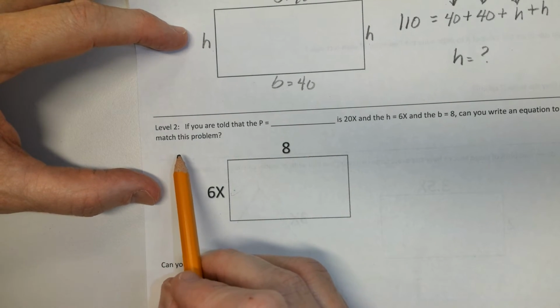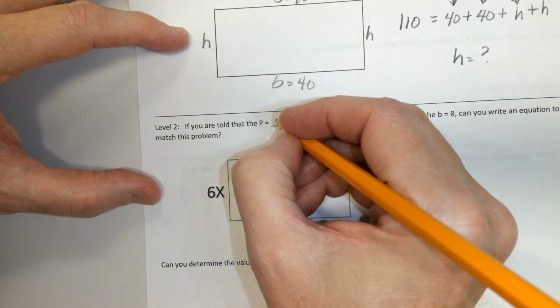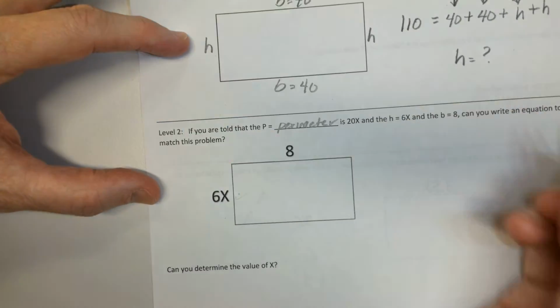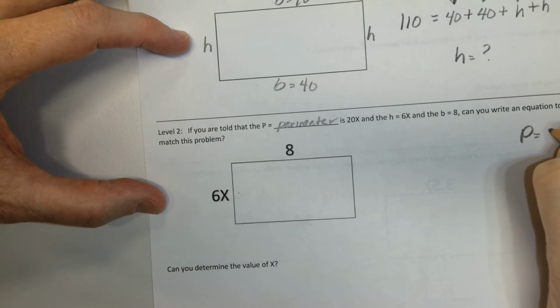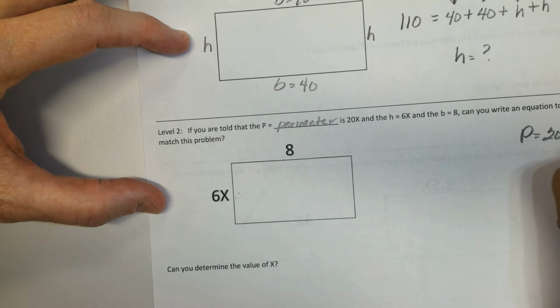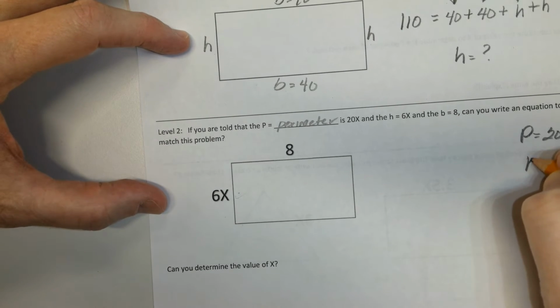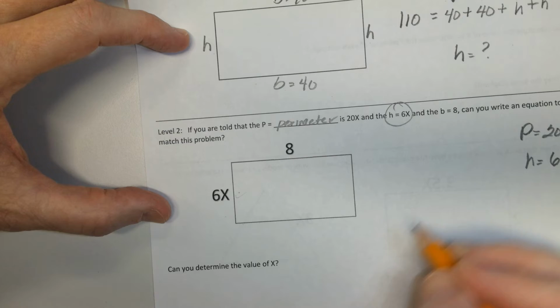This is level 2. So if you are told capital P, that's perimeter, capital P is 20x. Let's list this over here. Capital P is 20x. And the h, the height line, is 6x. h equals 6x.